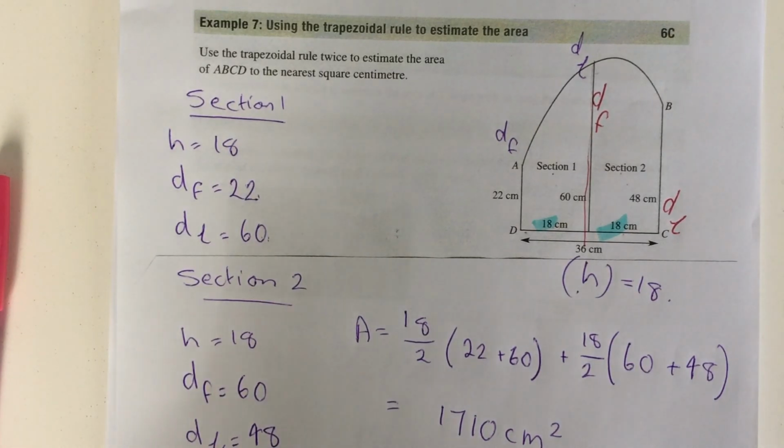Okay, now you're going to be moving on and completing the exercise that is attached.